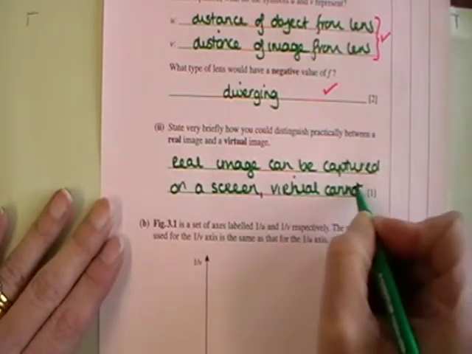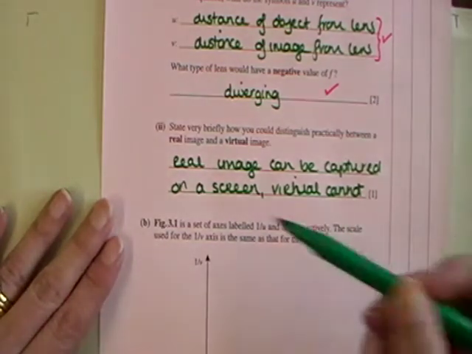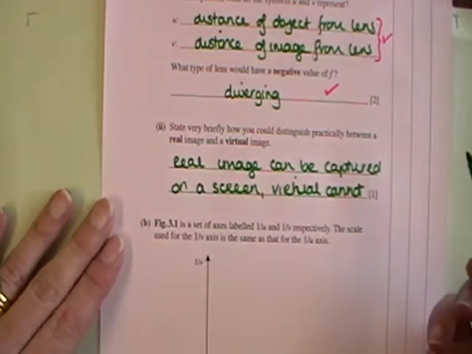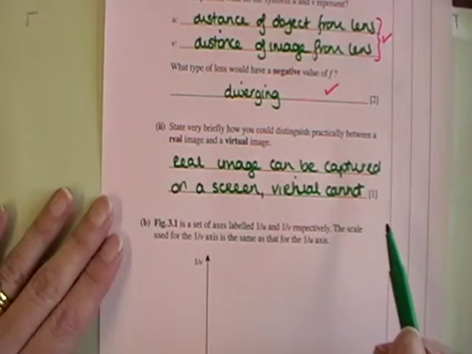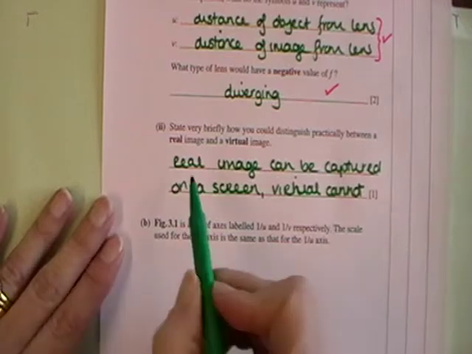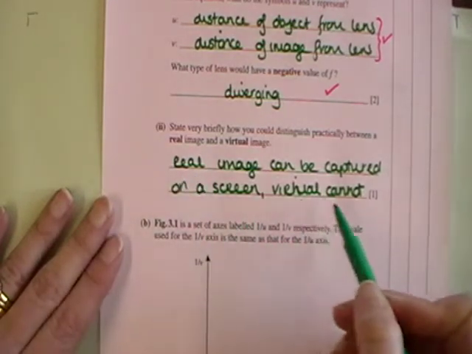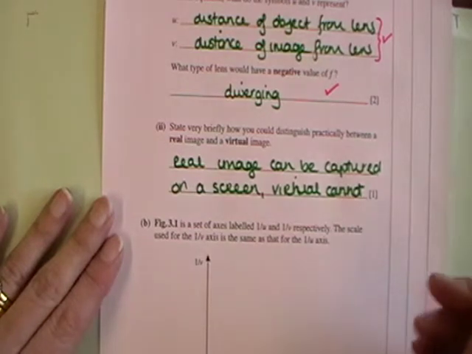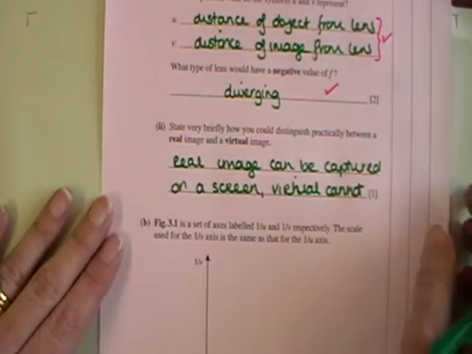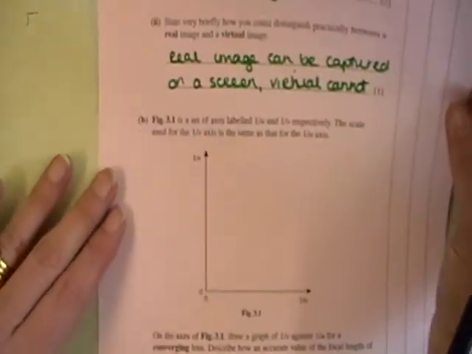And it would always be good practice to state both parts of that in the question. So when you state briefly how you could distinguish practically between a real image and a virtual image, you should say what happens to the real image and then what happens to the virtual. So a real image can be captured on a screen, which could be something as simple as a sheet of white paper, and a virtual image cannot.